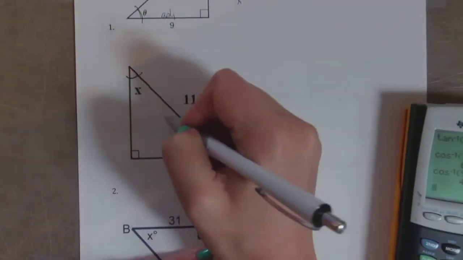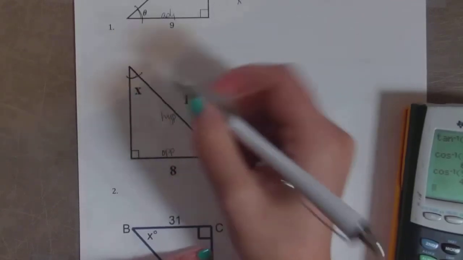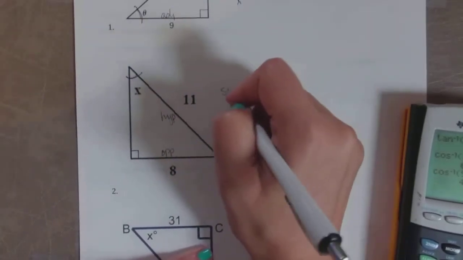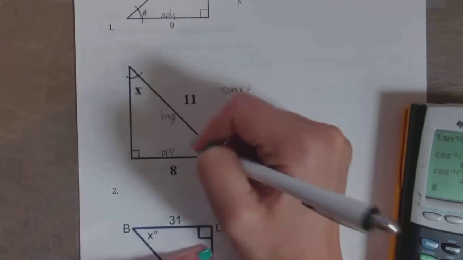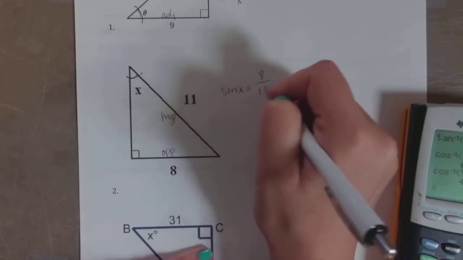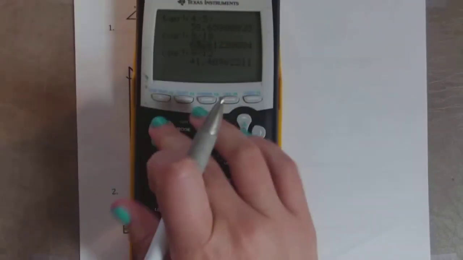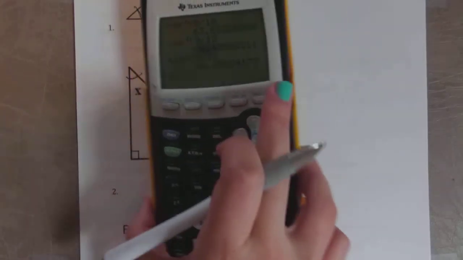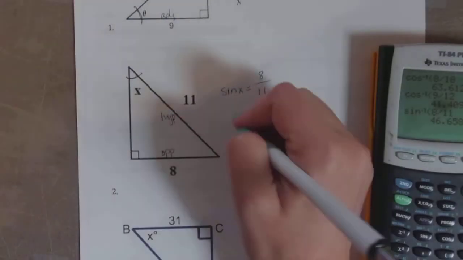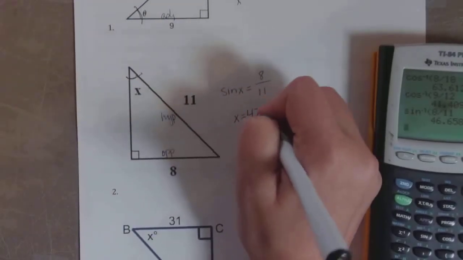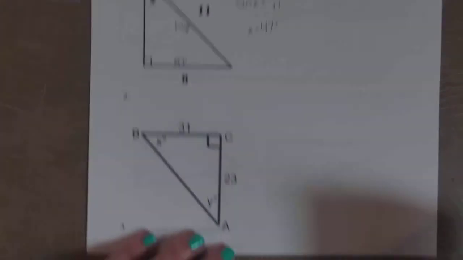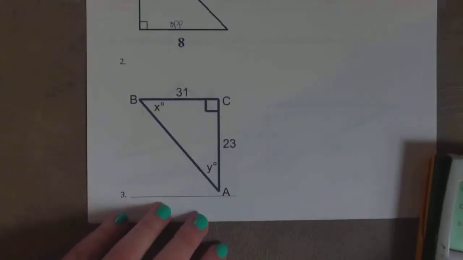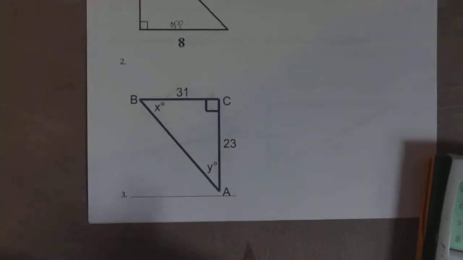Next one. My reference angle, this is the opposite side. This is the hypotenuse. So O and the H, we're using sine here. So the sine of x equals opposite over hypotenuse. In this case, 8 over 11. Plug it in. Second sine, 8 divided by 11. 46.6. Or, when you round it up, you get 47 degrees. Awesome.